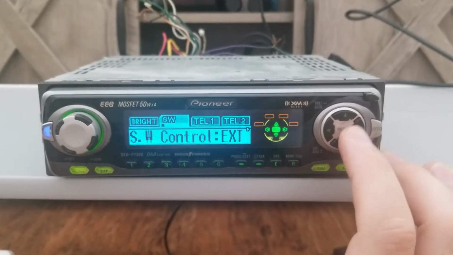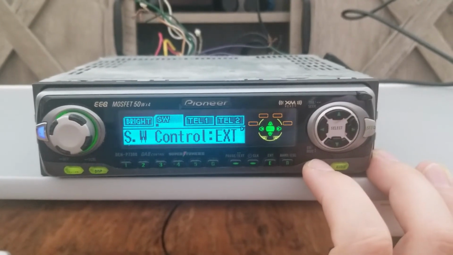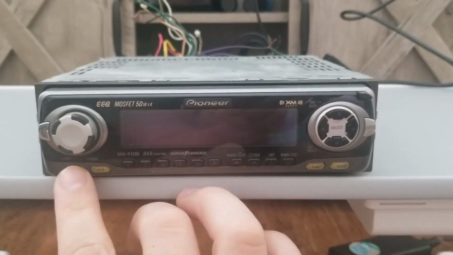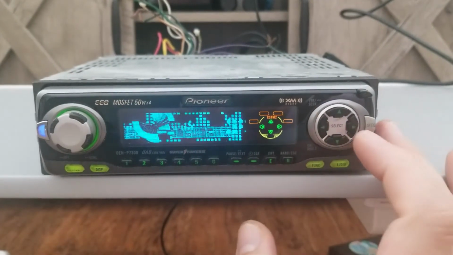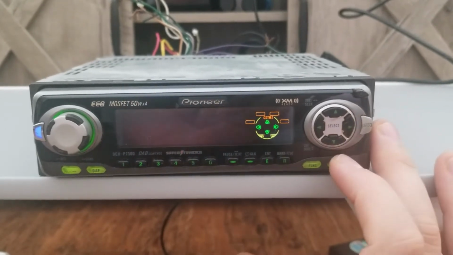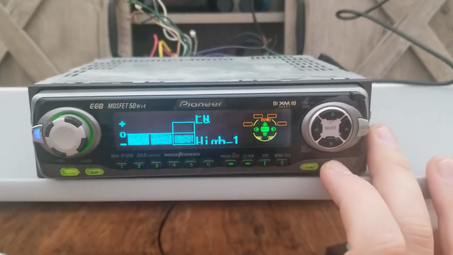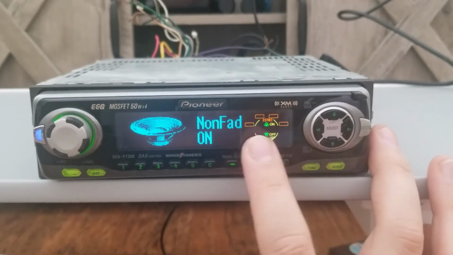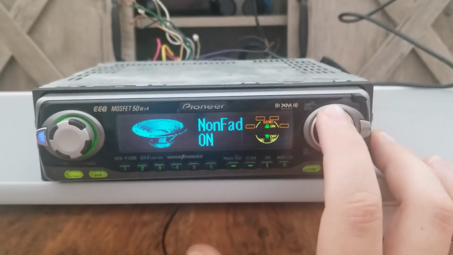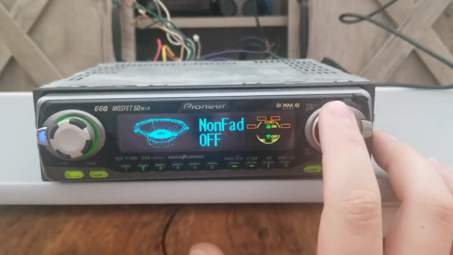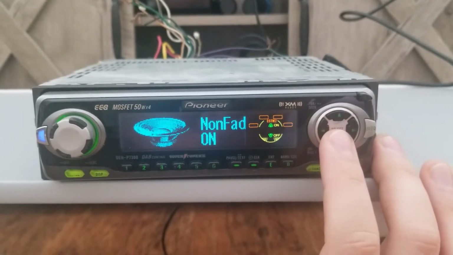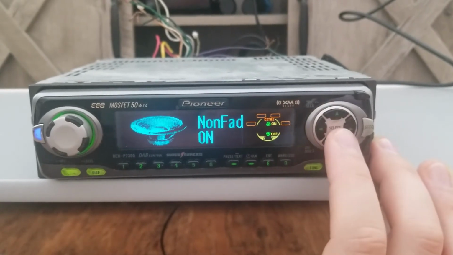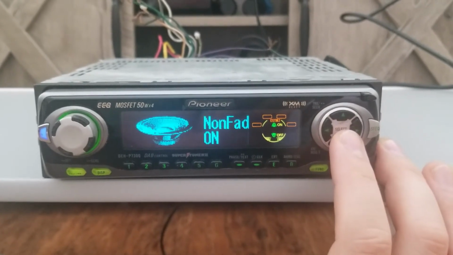If I set it to external and then exit out of here, and I go to the audio settings, it changes this to non-fader, and you can turn this on or off. So that means that it's going to be an on or off switch for the rear outputs.